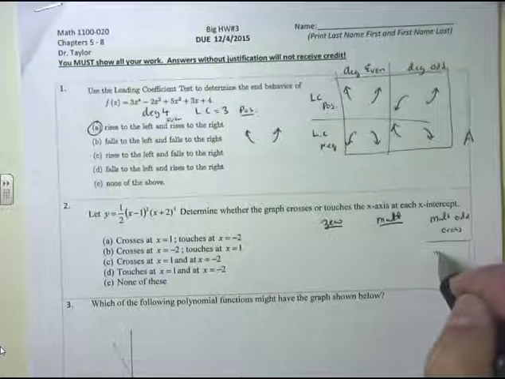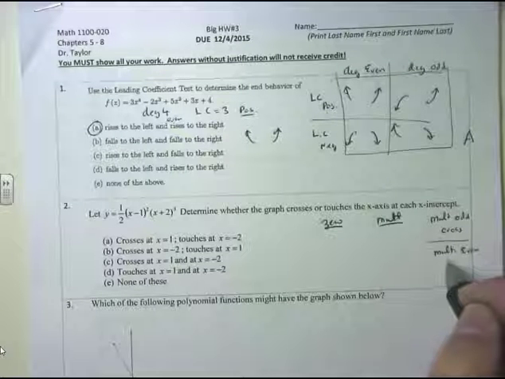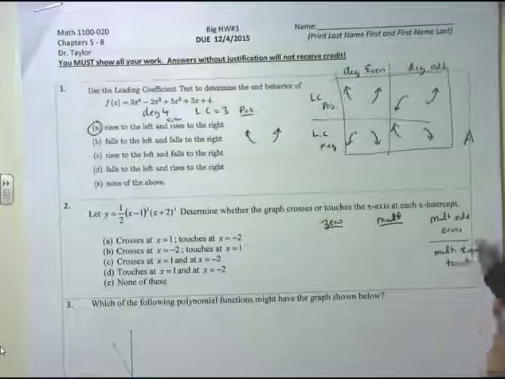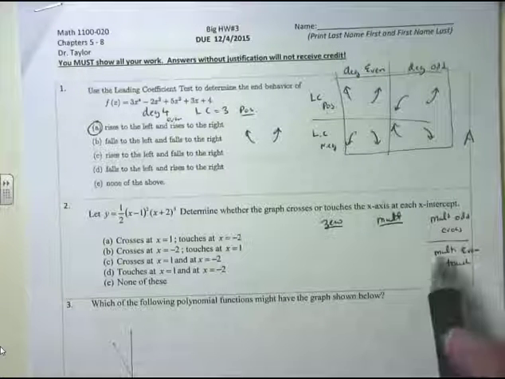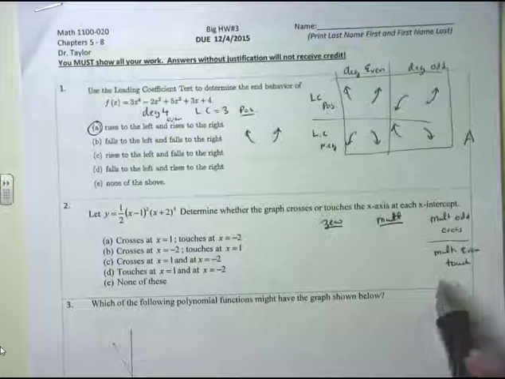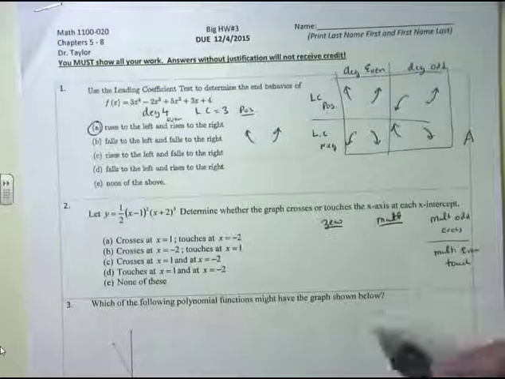However, if the multiplicity is even, it's just going to touch. Whether it's a degree 2 or degree 4, whatever even multiplicity, a factor to the even power, instead of crossing over, it'll actually make a little parabola there.